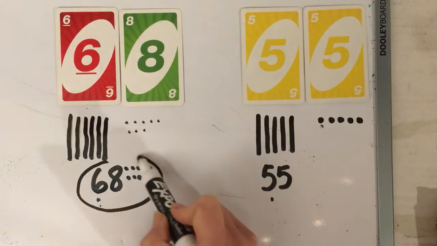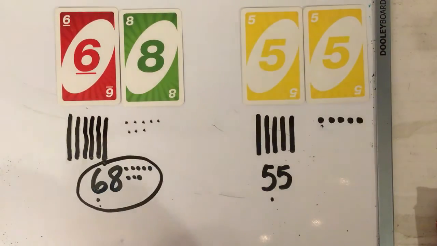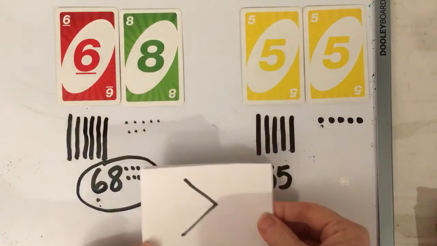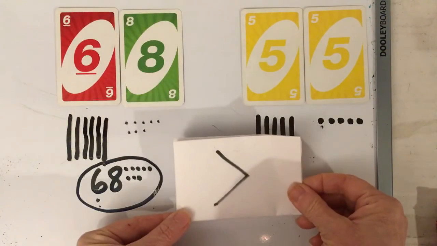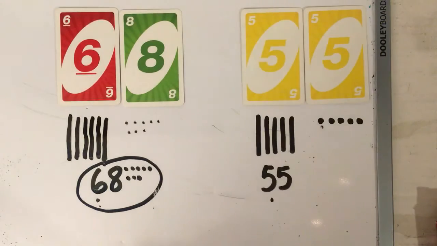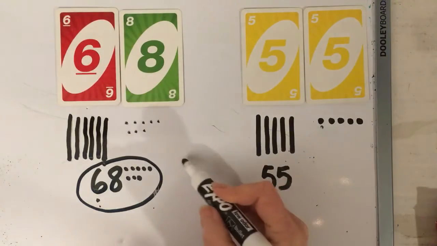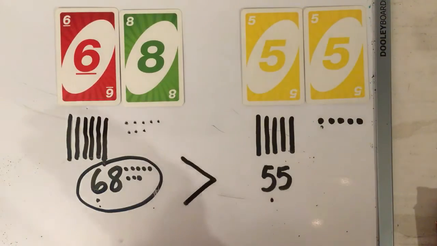I'm going to circle the bigger number, and I'm going to use my symbol, my greater than sign. Here it is, 68, it should go like this, is greater than 55. It has more than 55. So I'm going to make it that way.